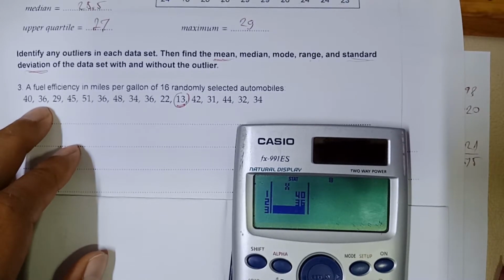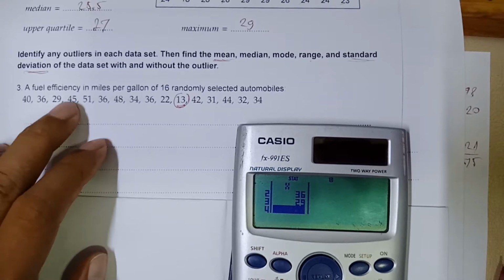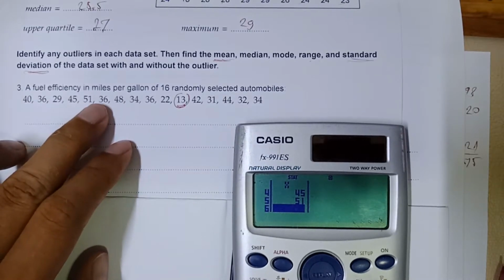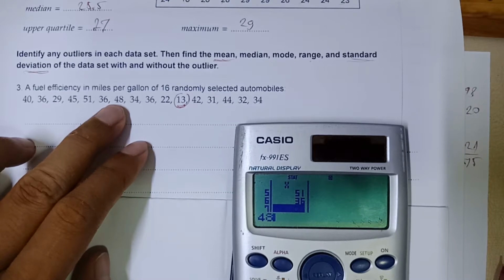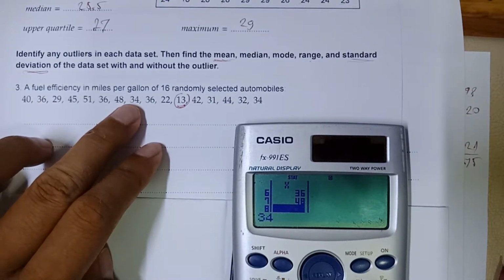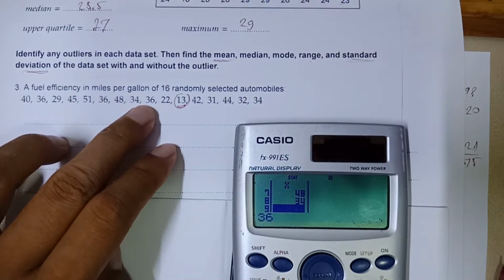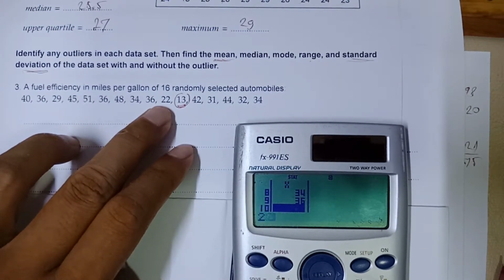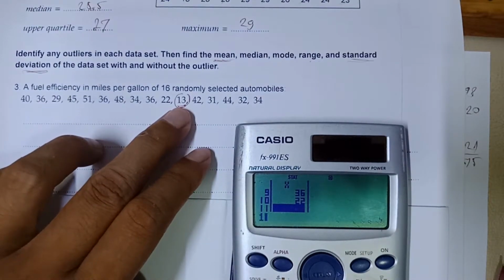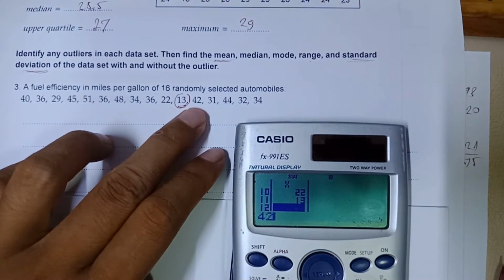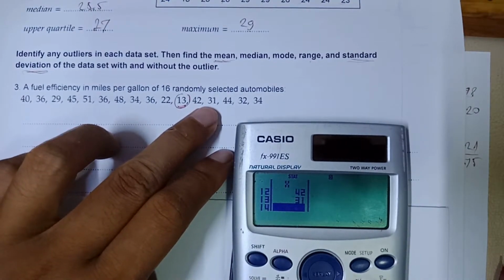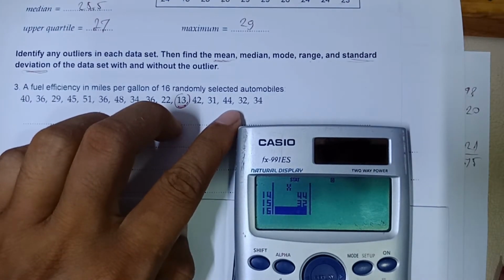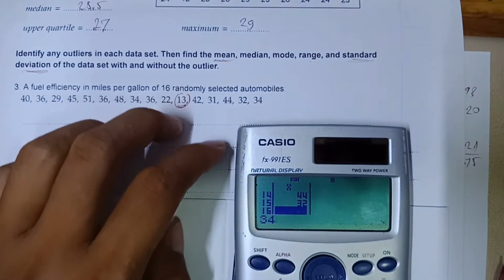So you press 36 equal, 29 equal, 45 equal, 51 equal, 36 equal, 48 equal, 34 equal, 36 equal, 36 equal, 22 equal, 13 equal, 42 equal, 31 equal, 44 equal, 32 equal, and then 34 equal.